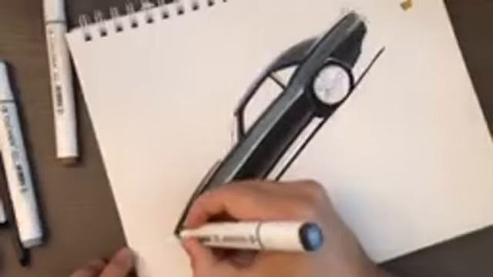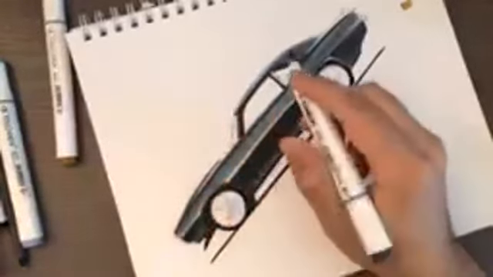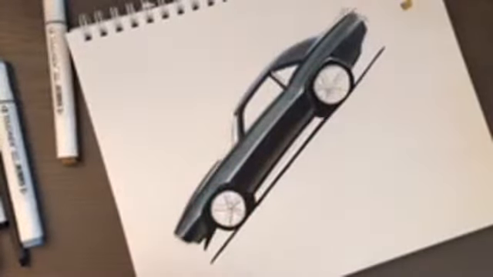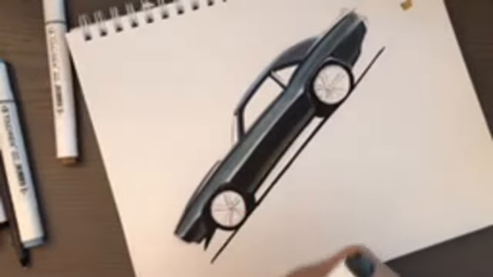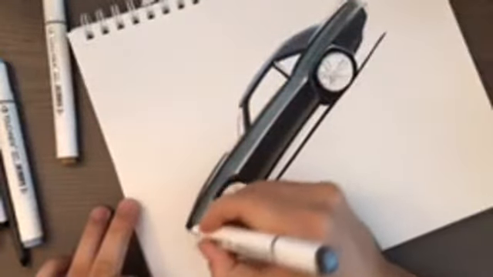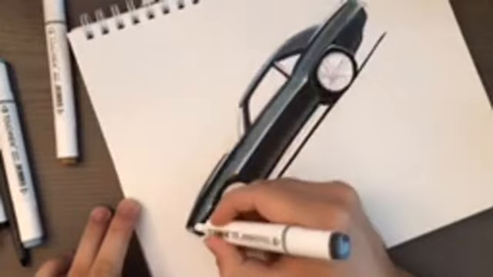Let's see, I think we need to go, what is this, Cool Gray 8? Might be too dark. Do we have a Cool Gray 7? Perfect. So let's do this. Let's just go crazy with the Cool Gray 7.